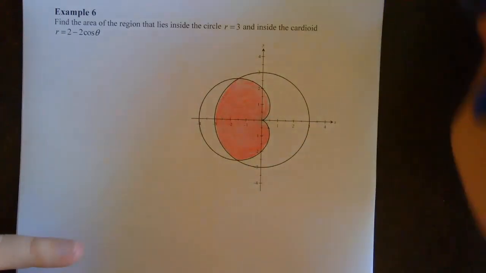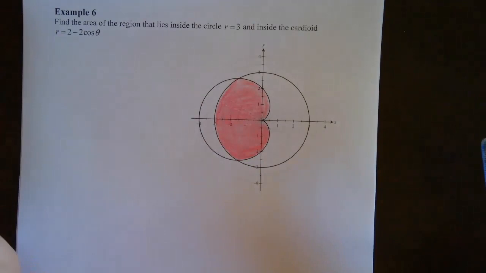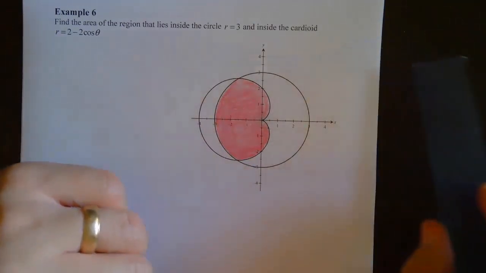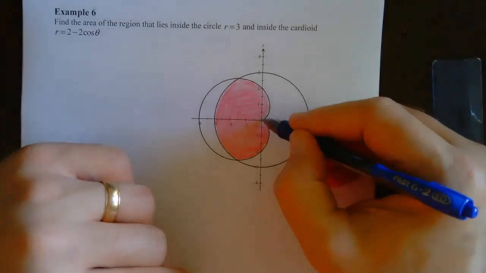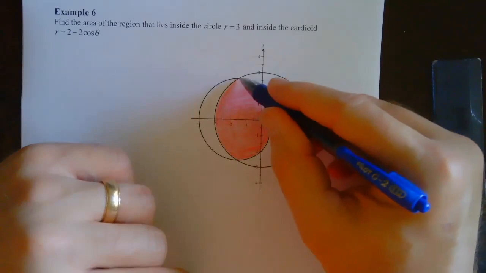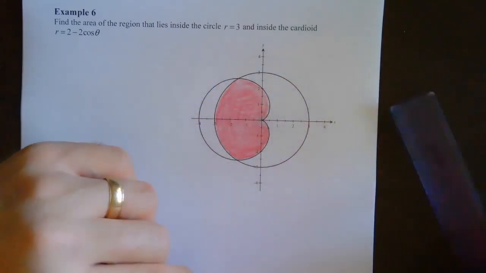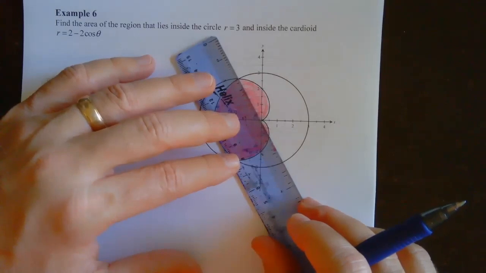And what we have to do is break this up into pieces. This part right here, starting at angle 0 to this angle right here, is only the cardioid part. So I'm going to draw a line here. I'm going to break this up.